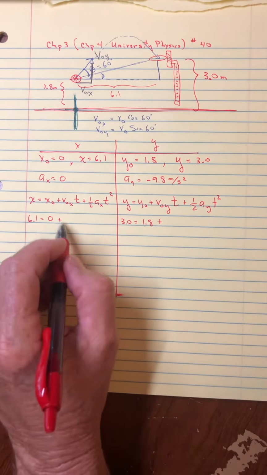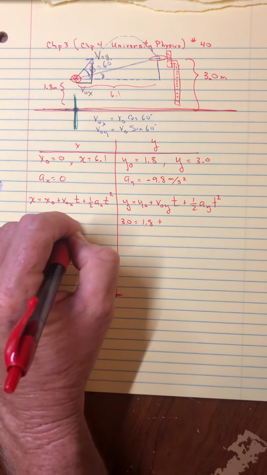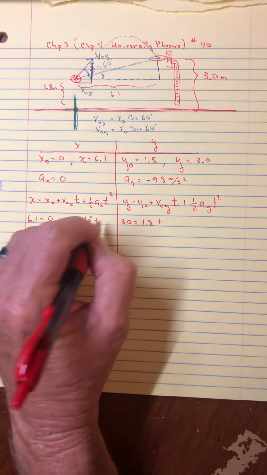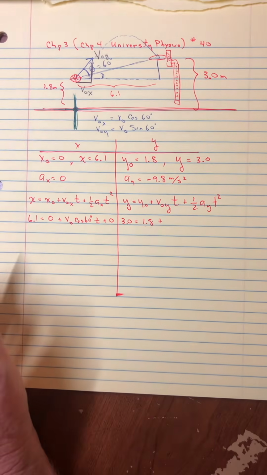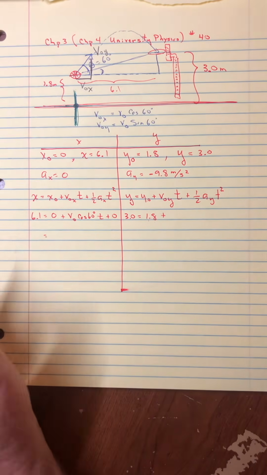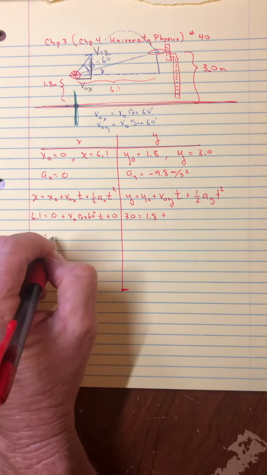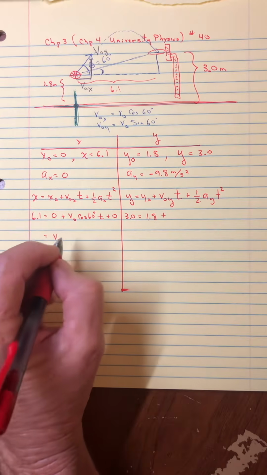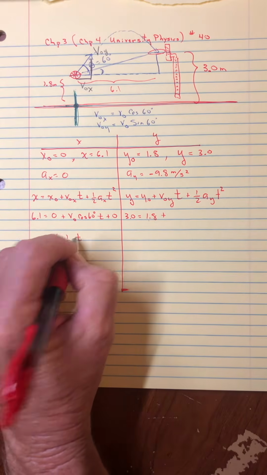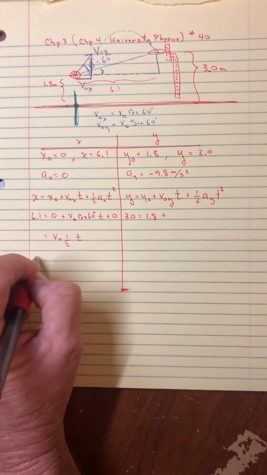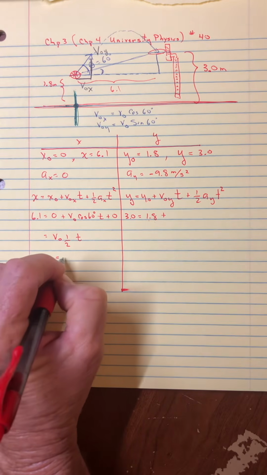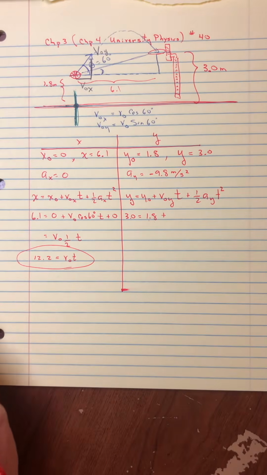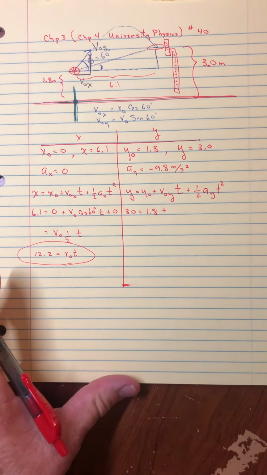So putting that information into here, I would go v naught cosine of 60 degrees times time plus 0. And if it helps, I'll put a v naught, and cosine of 60 degrees is 1/2. Moving the 2 over to here, we're looking at 12.2 equals v naught t. And I'll put a little circle around that, okay?